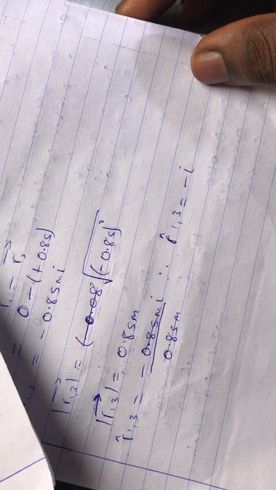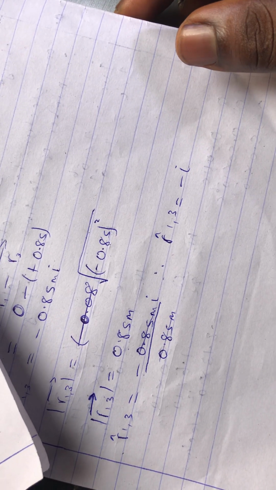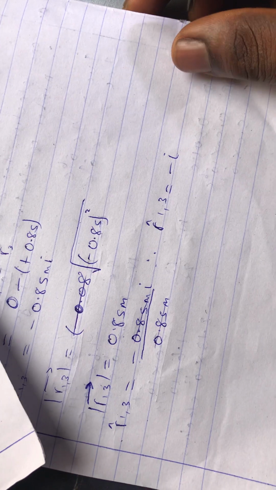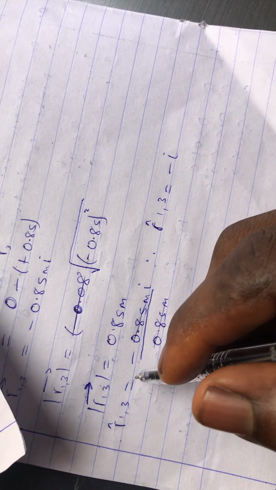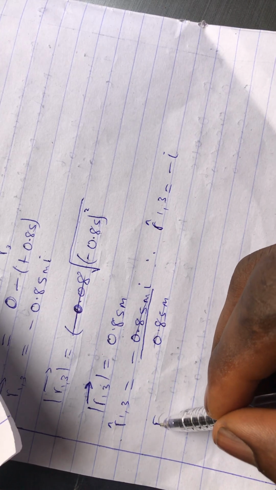Now, the next thing is to find the force. Let's put in all our parameters. Now we have force 1 and 3.